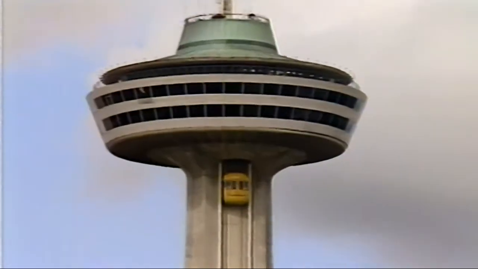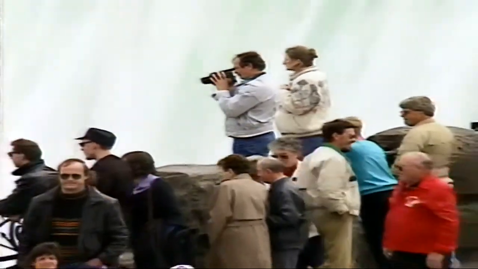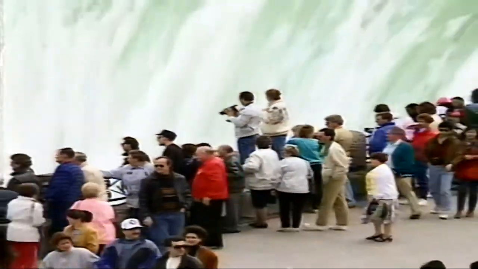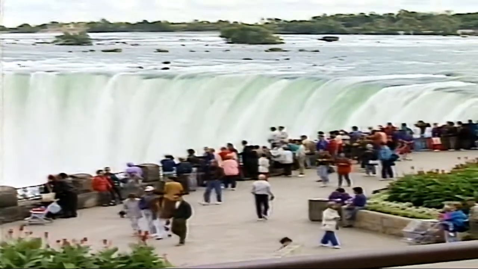To fit the falls into the full frame with my lens, I have to go further away. Always look for better vantage points. Get a variety of shots with different angles, and try to come up with a storyline or theme for your travel video.